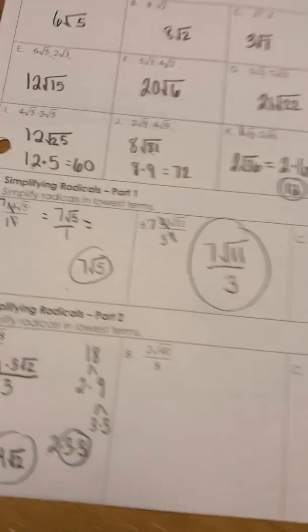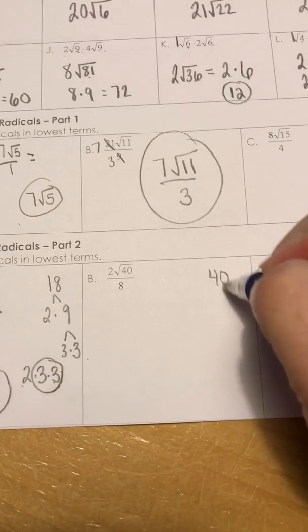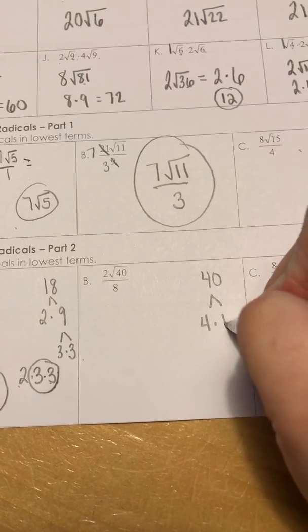Okay, let's do one more. So the square root of 40 can break down to 4 and 10.